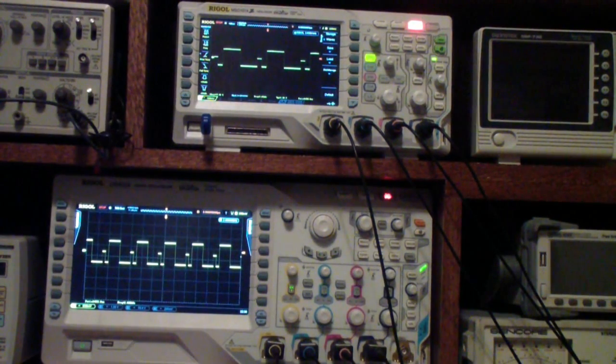As promised in part 2 of this series, I am in the process of trying to learn how to use the various software and other options of the Rigol and Siglent.